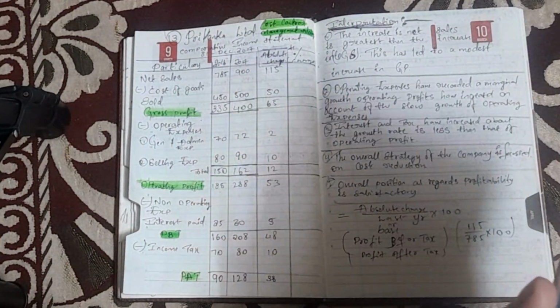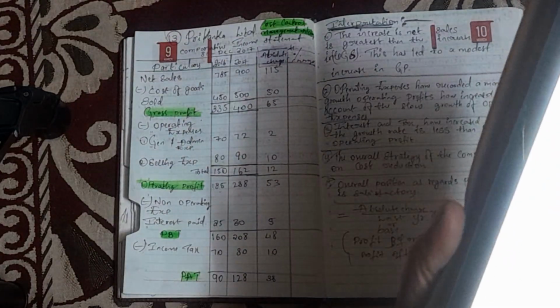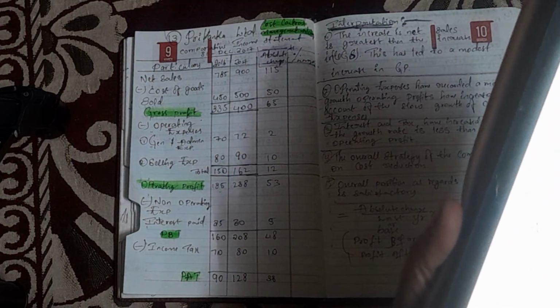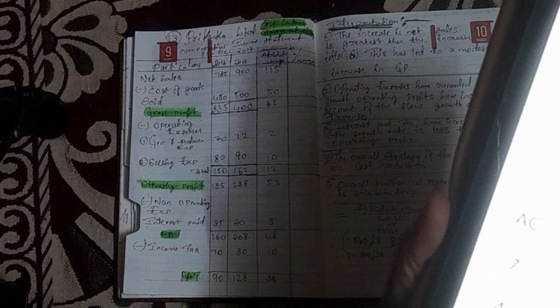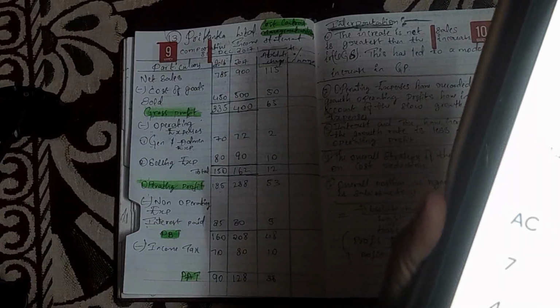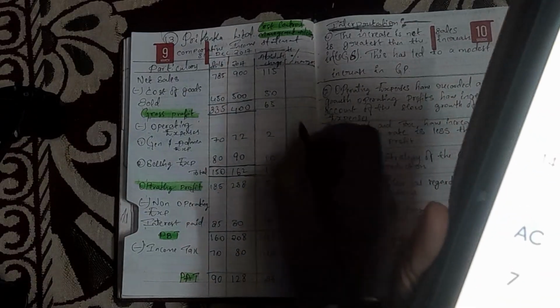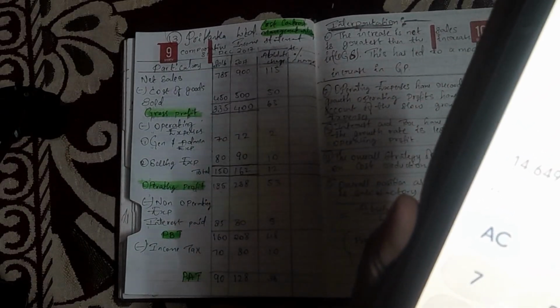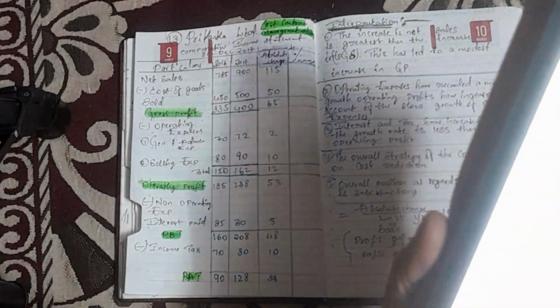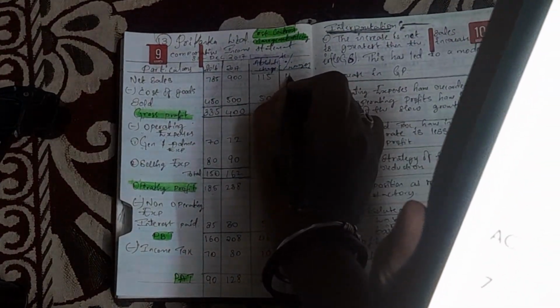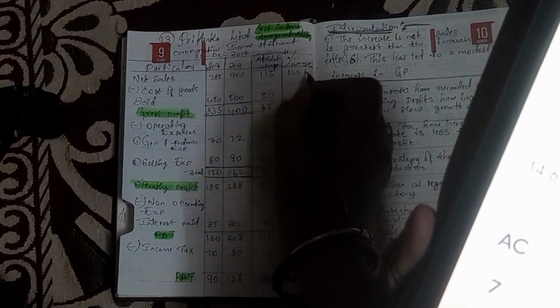So now I am doing 115 divided by 785 into 100. How much did I get here, dear children? 14.64. Okay, 14.6 I am writing.